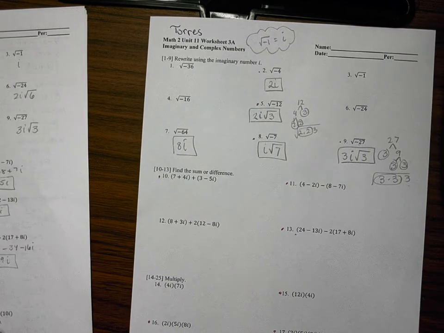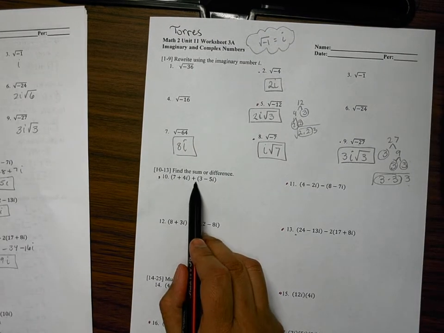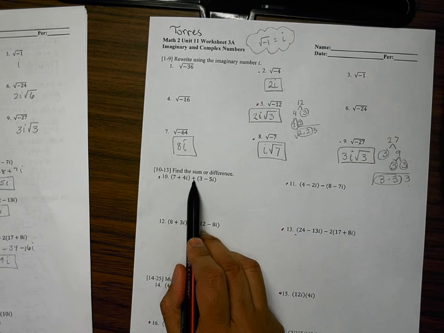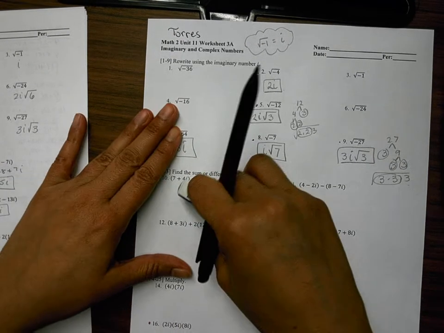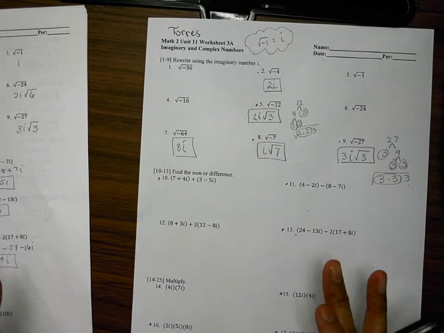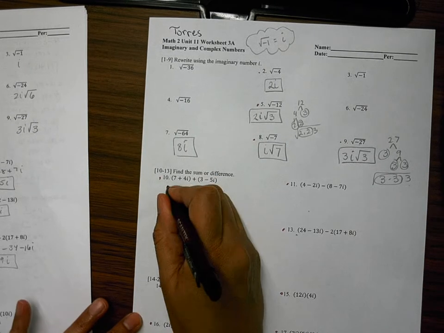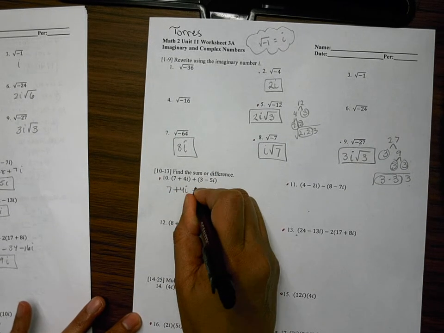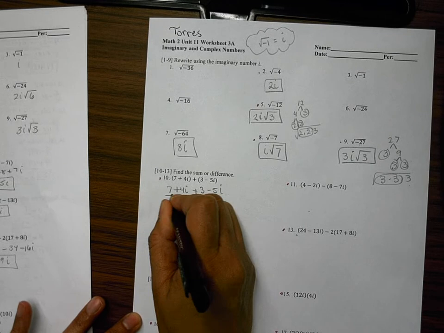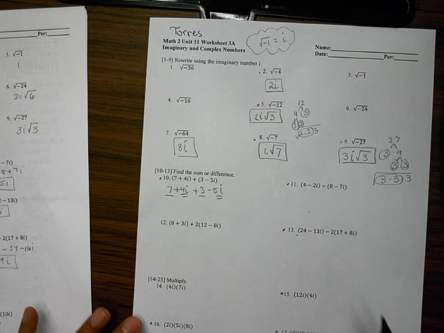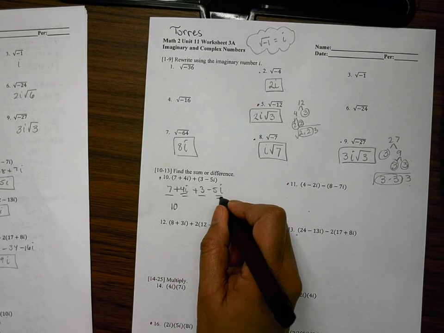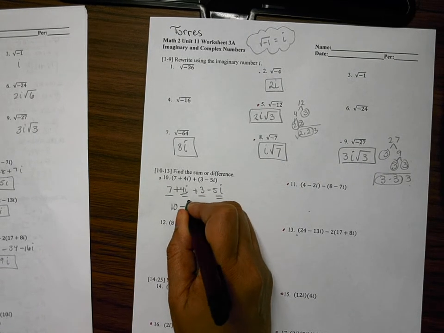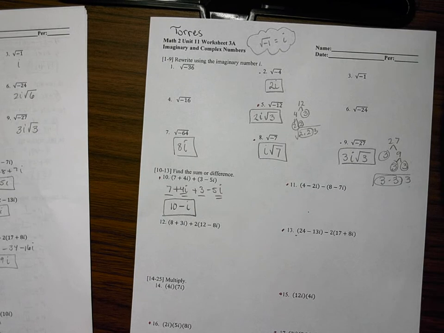All right, number 10. Find the sum or difference. We've talked about this before. There's a plus sign. Because there's a plus sign, this is not, I repeat, it is not double distribution. With the plus sign, you just look to see if there's anything to distribute. Since there's not, you drop the parentheses. 7 plus 4i plus 3 minus 5i, and then you combine like terms, and that's it. 7 plus 3 is 10. 4i and -5i is -1i, so 10 minus i is your final answer.